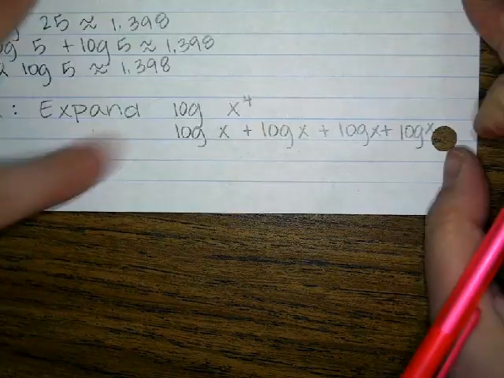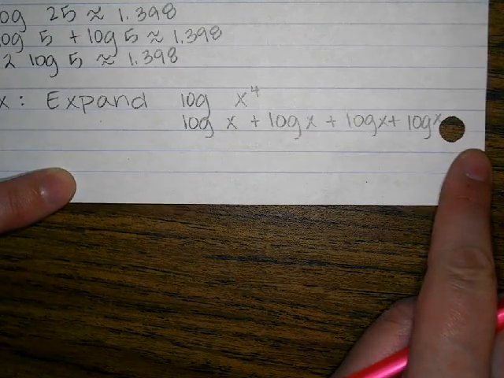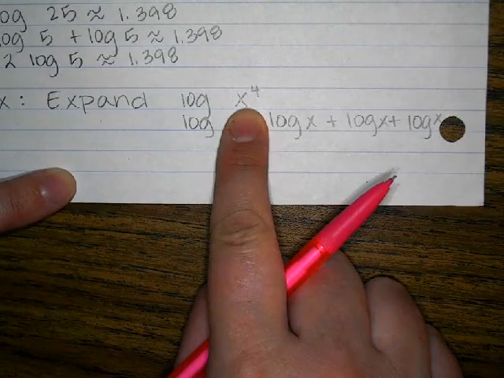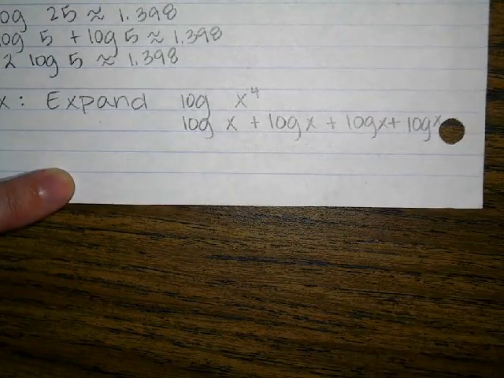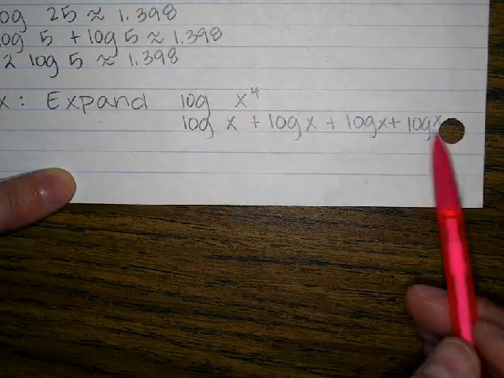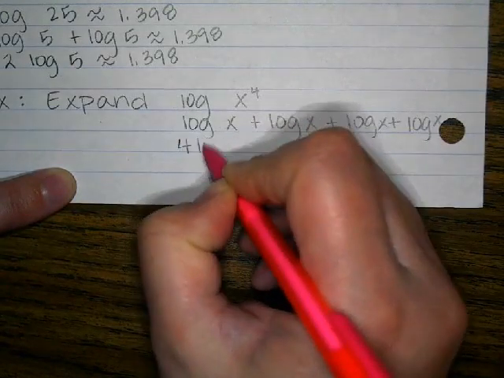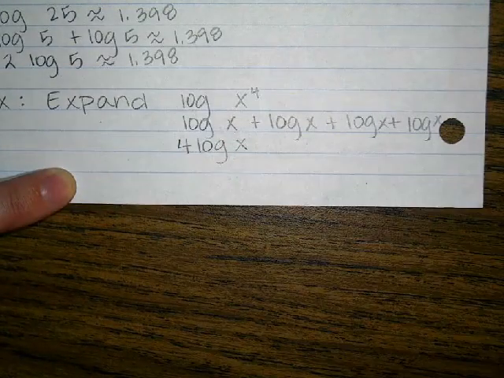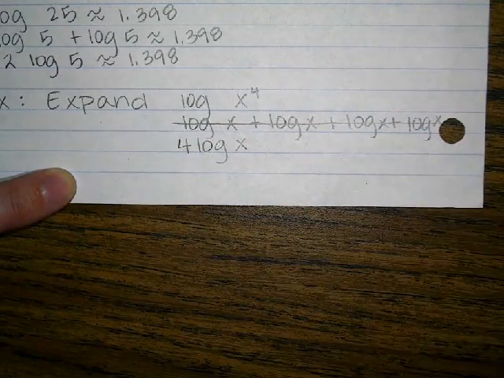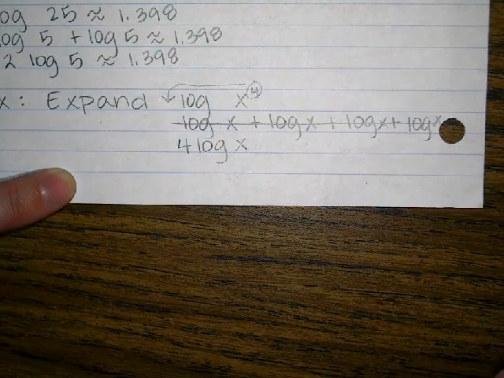So they could make you do it 4 times because that's what it truly means to say to the fourth power. It means that you are multiplying the same thing 4 times. Now, instead of doing that, they say, well, we know that you're going to be multiplying the same thing 4 times. Let's just say that you have 4 of the same thing. So what you end up doing is you skip this step and you just take your exponent and you just move it to the front. It's way easier than having to do that multiplication instead.